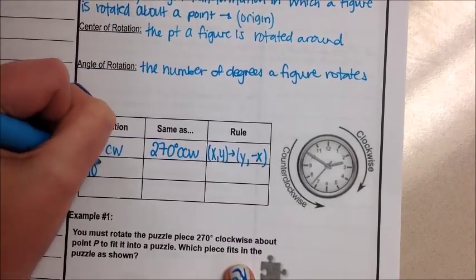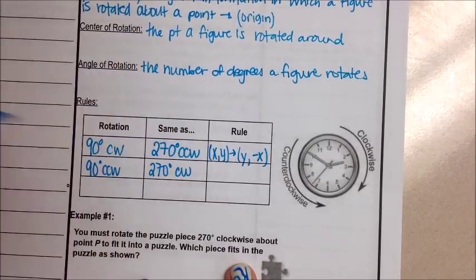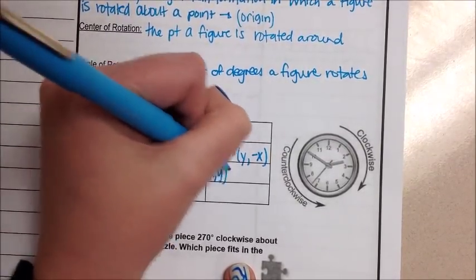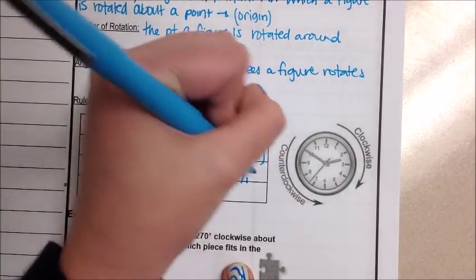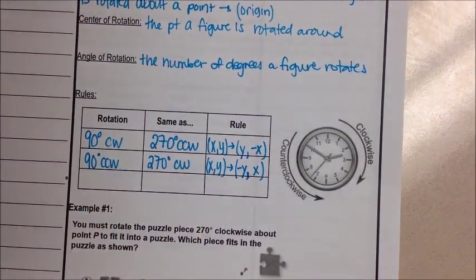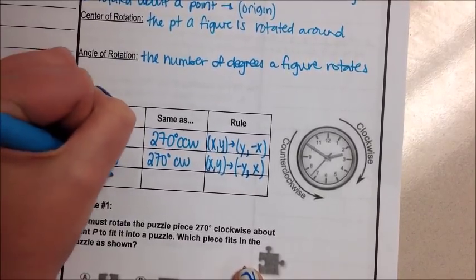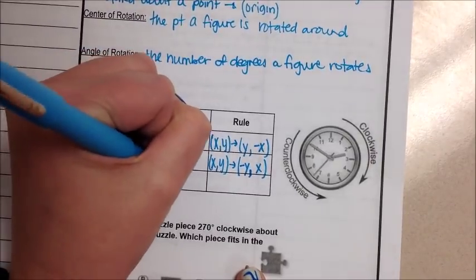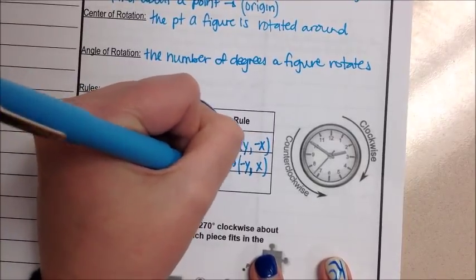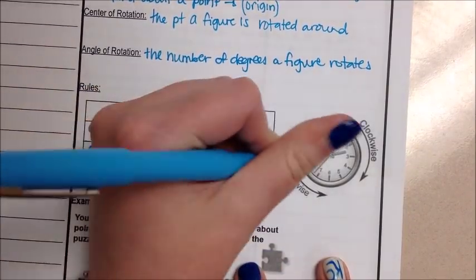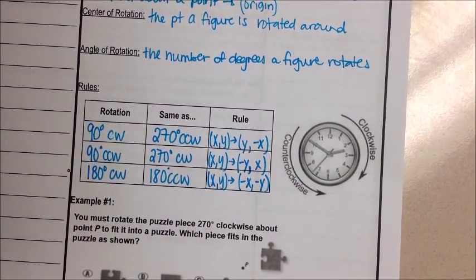Okay, when we rotate 90 degrees counterclockwise, which is the same as 270 degrees clockwise, if I start with that x, y point, they switch spots again, but now I'm taking the opposite of y, and the x becomes the y. And then when I do 180 degrees clockwise, that's actually the same as 180 degrees counterclockwise. So I start with x, y, and that maps to the opposite of x and the opposite of y. They don't switch spots, they just become the opposites.